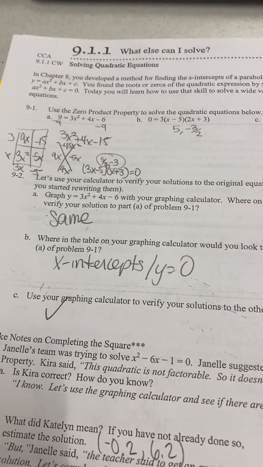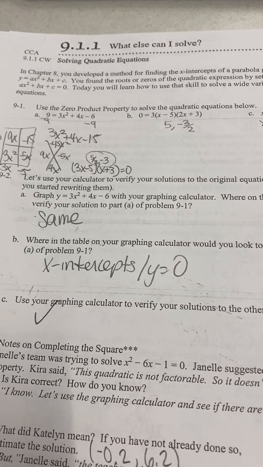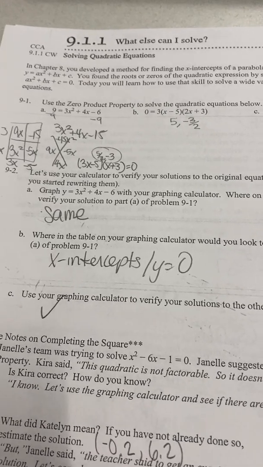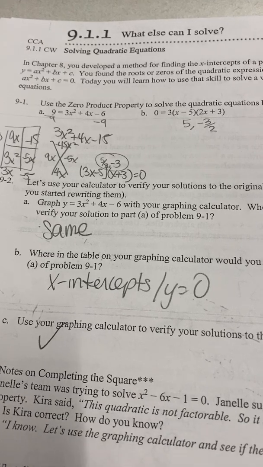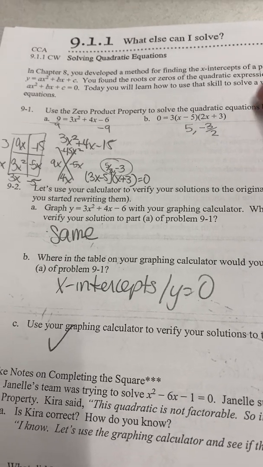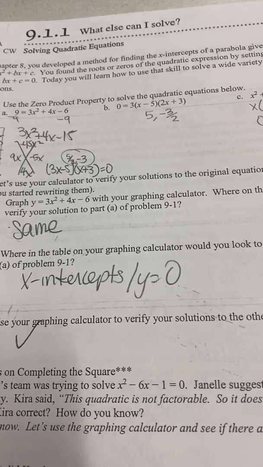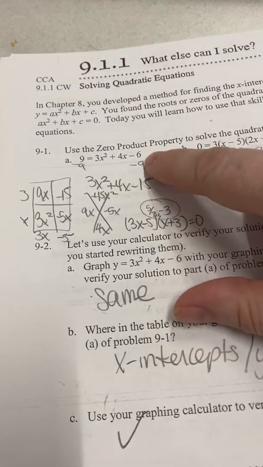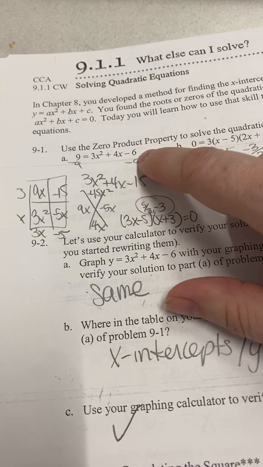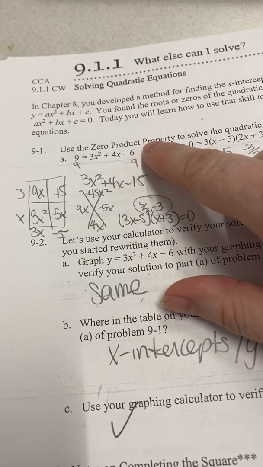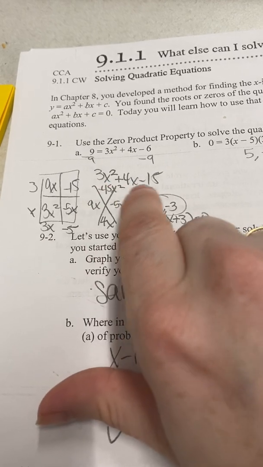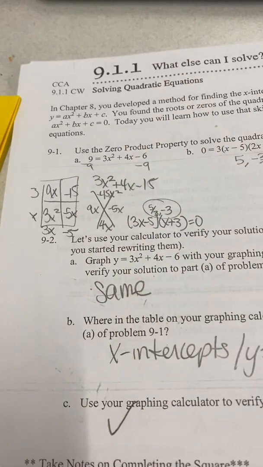Okay, today we are going to start chapter 9, and we're going to solve quadratic equations. To start, this is going to be very similar to what we did at the end of chapter 8. So 9.1 says use the zero product property to solve the quadratic equations below. And so here we go. If we're going to use the zero product property, that means we need to set it equal to 0. So we're going to subtract 9 from both sides, and then that tells us what we need to factor.